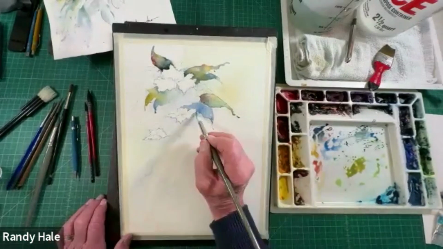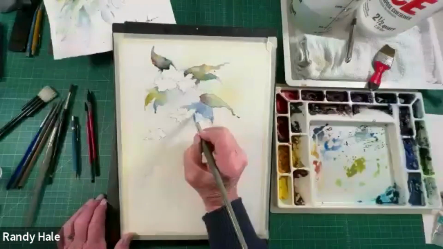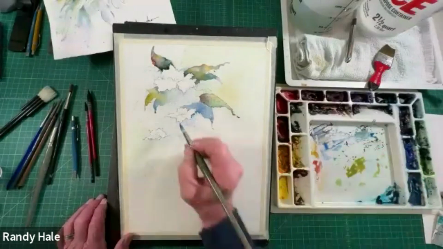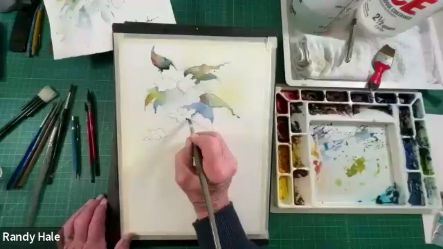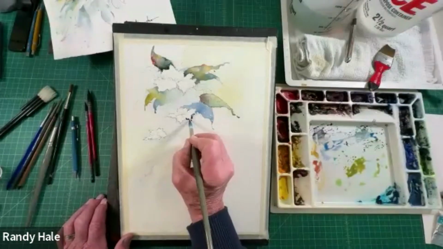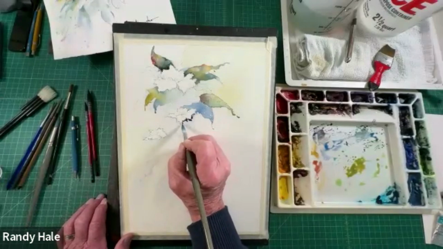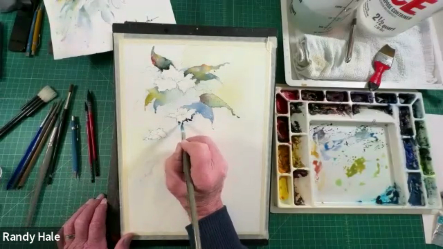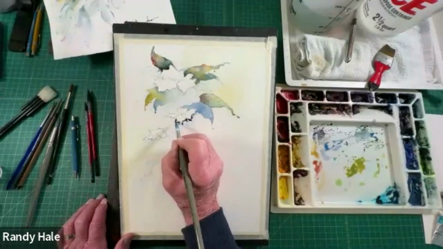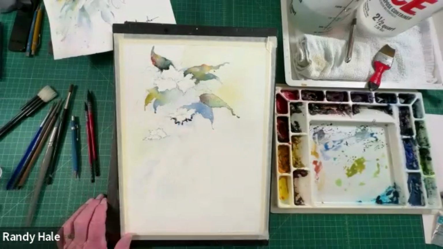I'll just continue working around that shape with some darker cobalt blue that just happens to be right here in my palette. This is more of this raw umber and ultramarine blue and a lot of water, but it's on the tip of my brush, and I'm able to push these darks up against that negative shape, and you'll never see that pencil line anymore because the darks are going to obliterate it.